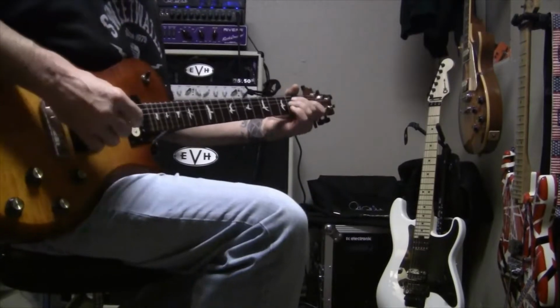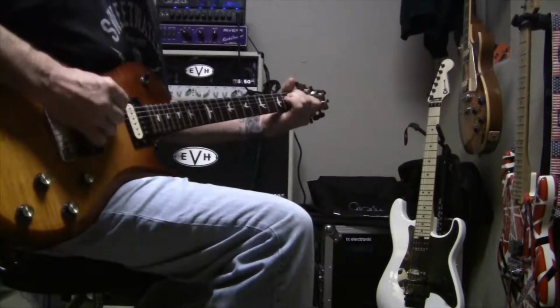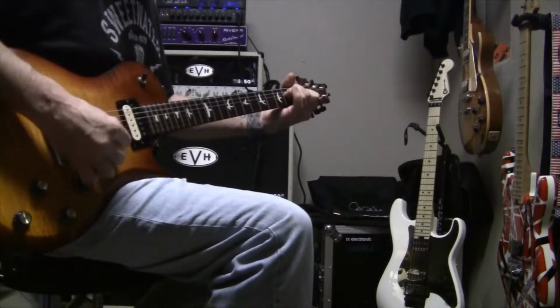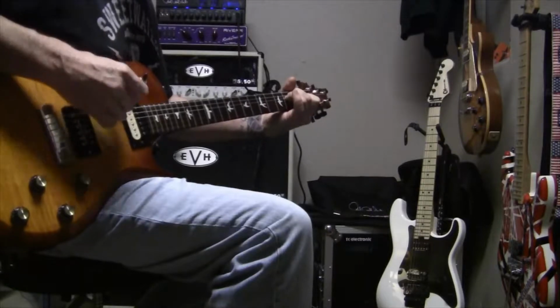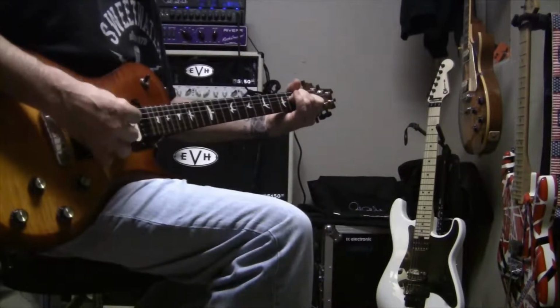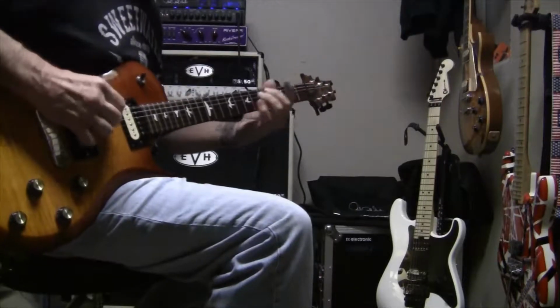Okay, so here I'll do this in the key of E, and this is an E chord right here, E major. Okay, and the scale, you're probably familiar with this. The do, re, mi, fa, sol, la, ti, do.